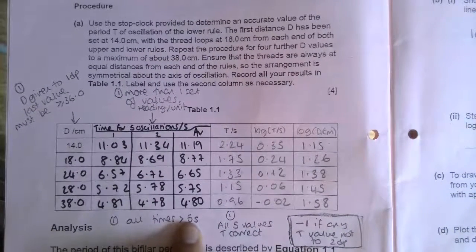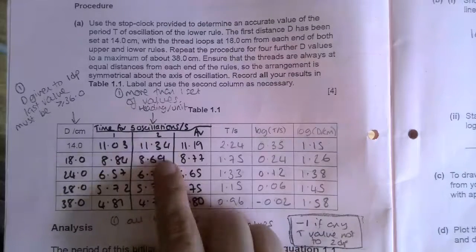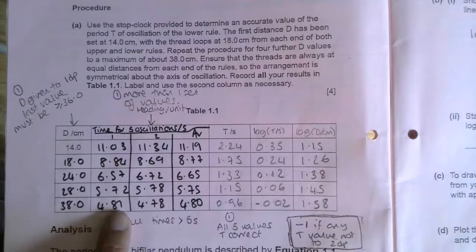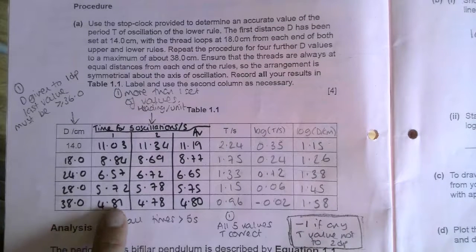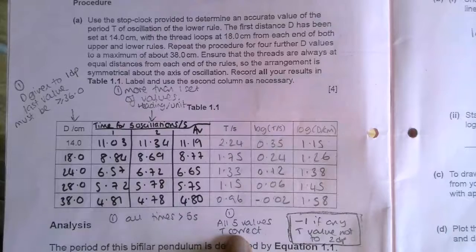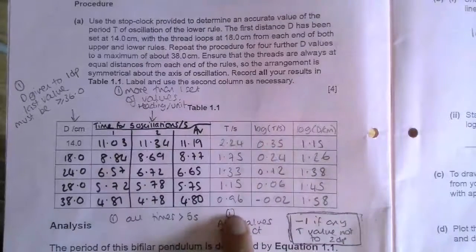This one was sneaky, I thought, because as the distance increases, the time gets shorter. So you only realized that you were less than 5 seconds by the end. So I think that is a wee bit sneaky, that one. Right, so that was the third mark. Fourth mark for having all your 5 values of t correct.